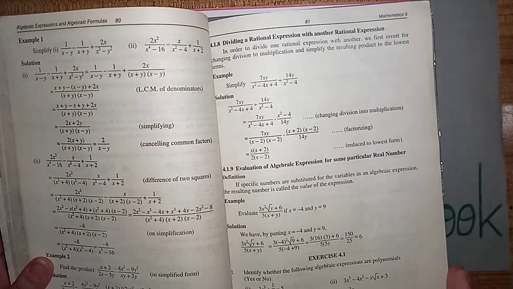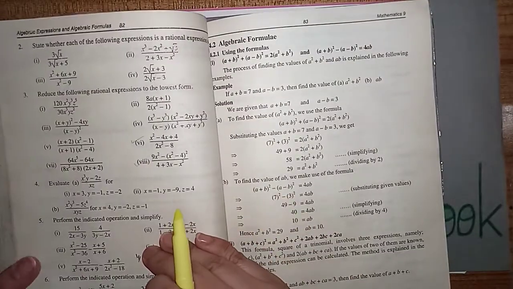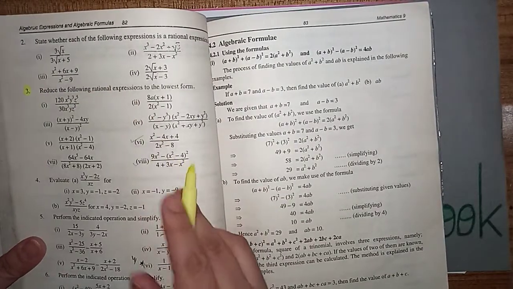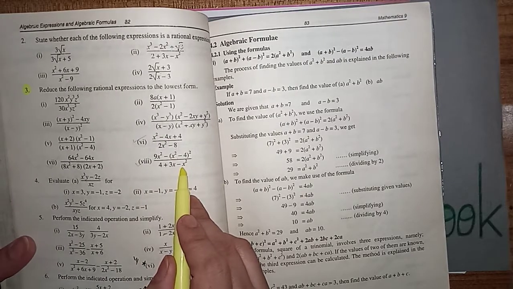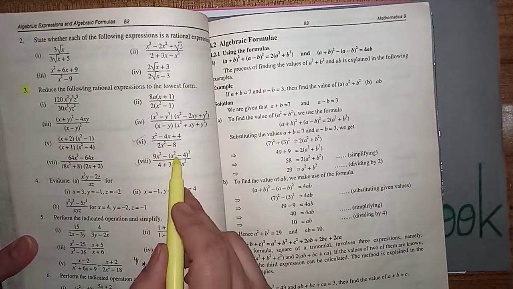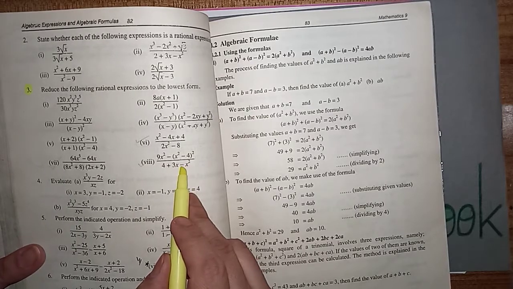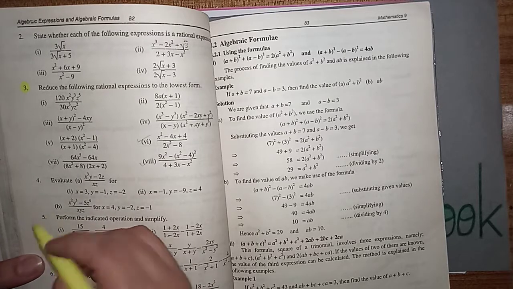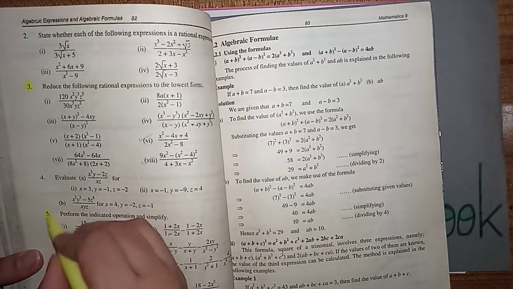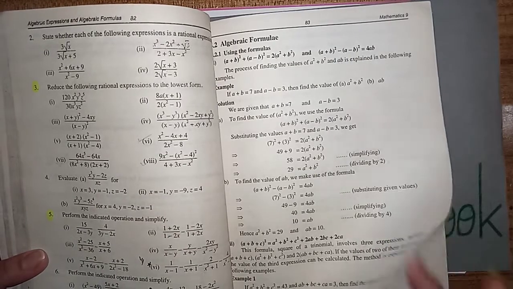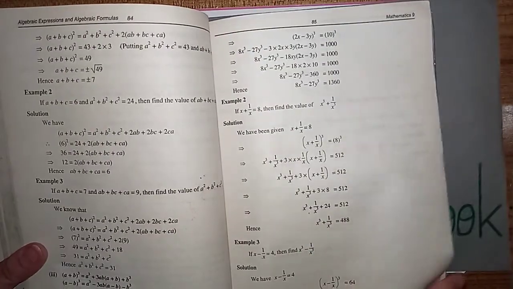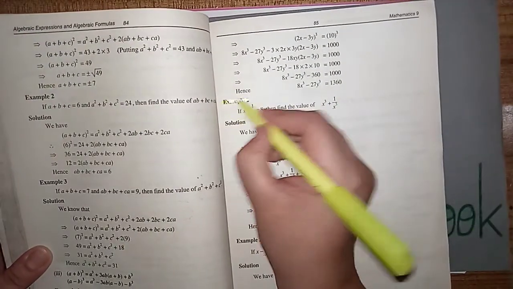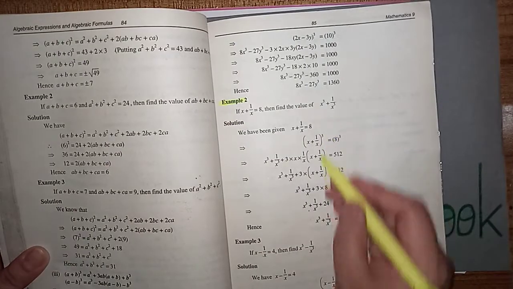Exercise 4.1. Question number 3 is the most important question for short question answers. These questions are the most important questions for short question answers. You can also check question number 5. This example number 2 is important for short question answers.